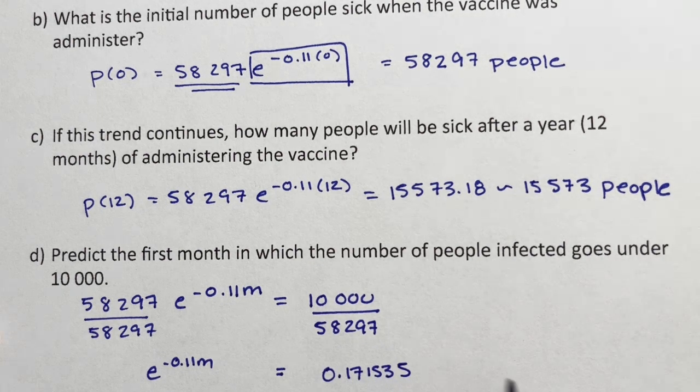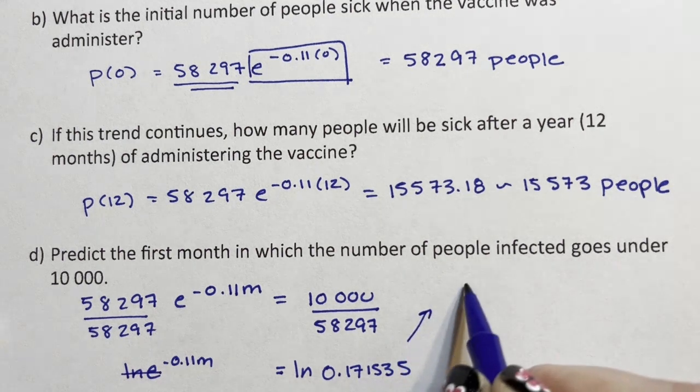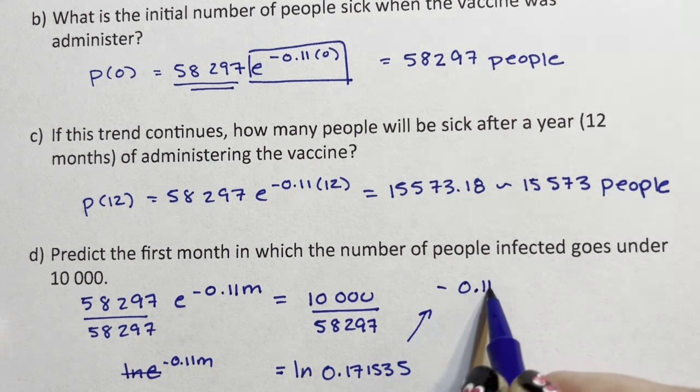0.171535. It doesn't really matter because we're not going to clear this out of our calculator. We're going to leave that number in there. I say the ugly, that is e, but e is actually one of the easier bases to deal with. We're going to take the natural log, which is the inverse of e. So we'll take the natural log of both sides. And natural log is a button on your calculator. All calculators have log, and all scientific calculators have log and natural log. These are inverses, and so these actually just cancel each other out. And we end up with negative 0.11 m.